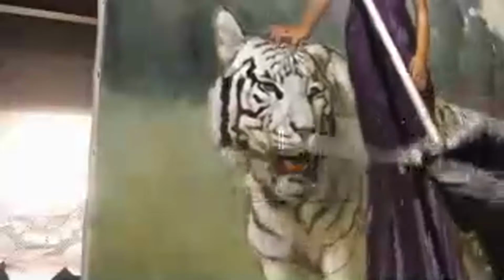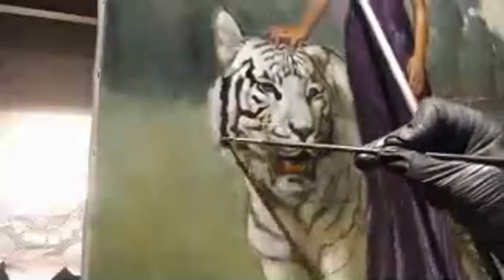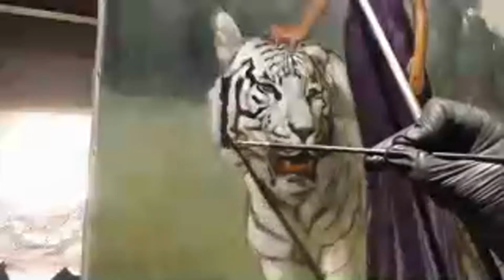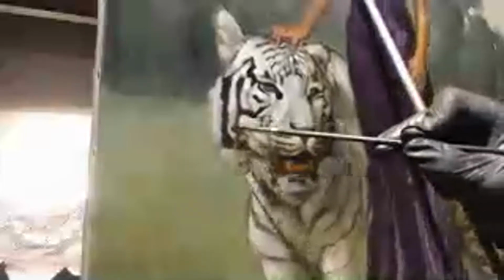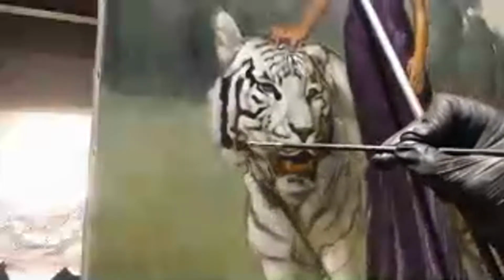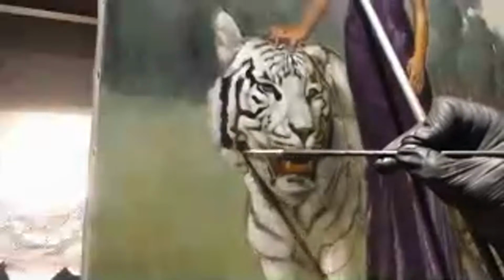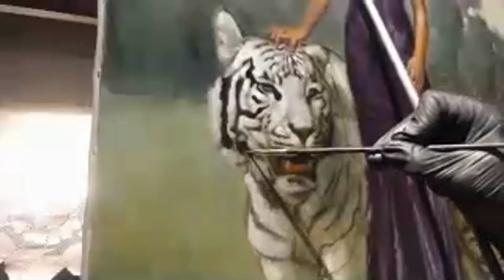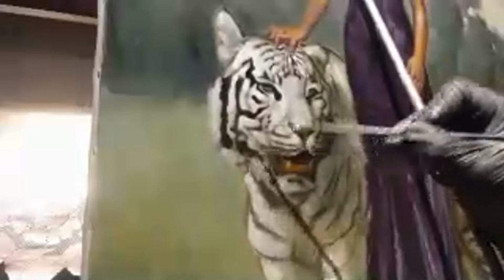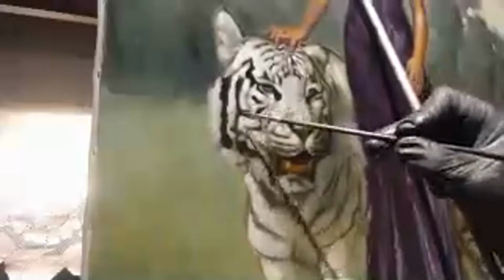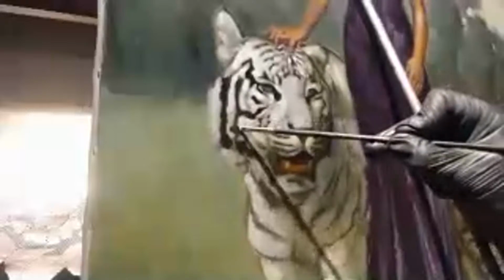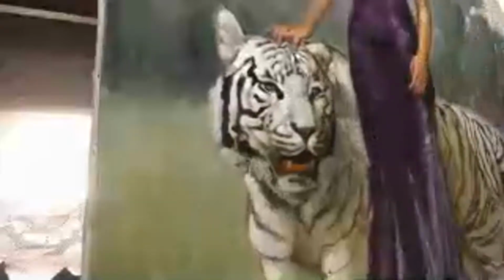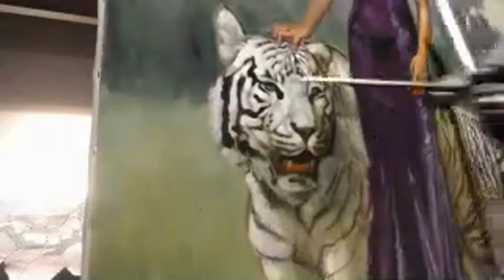But again, the threshold isn't to get every stripe exactly right, or to do hyper detail and get every fur stroke in there. Those are not my goals. My goals are a lot different than that. So, full disclosure, that's my stated goal.